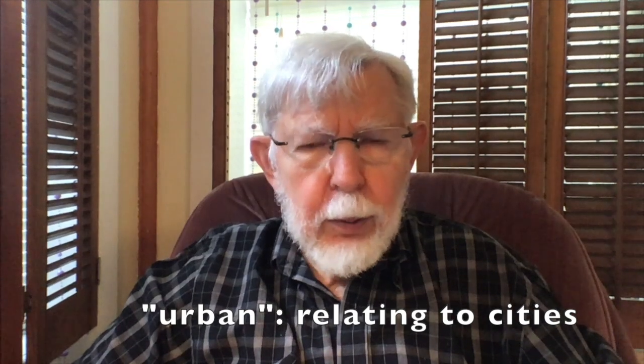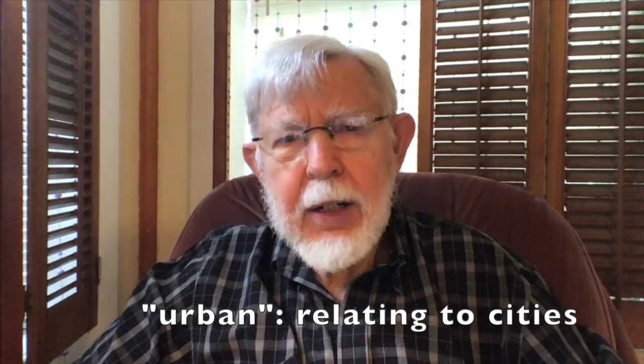Urban growth and immigration. The word urban is a very old word, straight from the Latin, and it means relating to cities. So we're looking at urban growth in the 19th century, and pretty much since the United States has existed, because we'll see that our major cities in the Northeast experienced explosive population growth in the second half of the 19th century and well into the 20th.